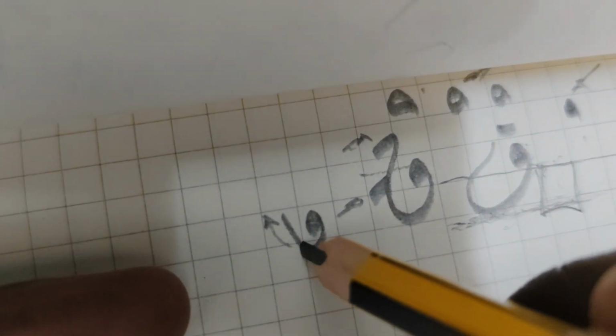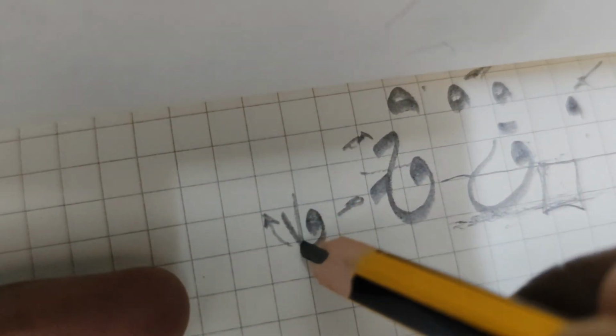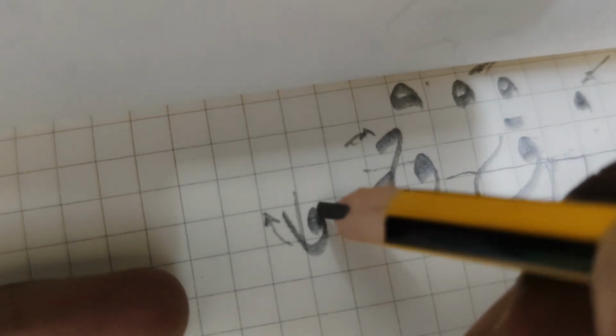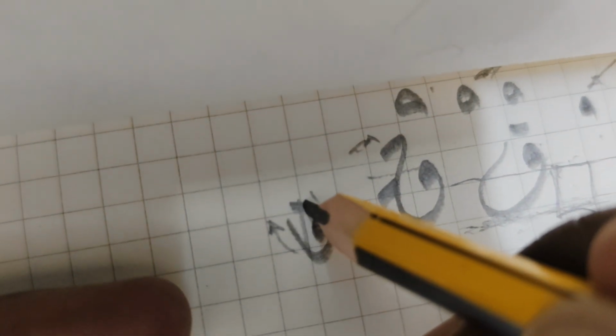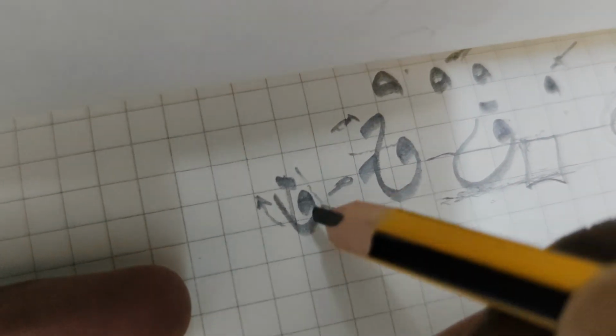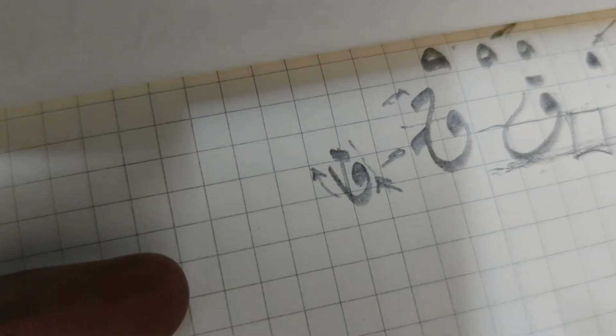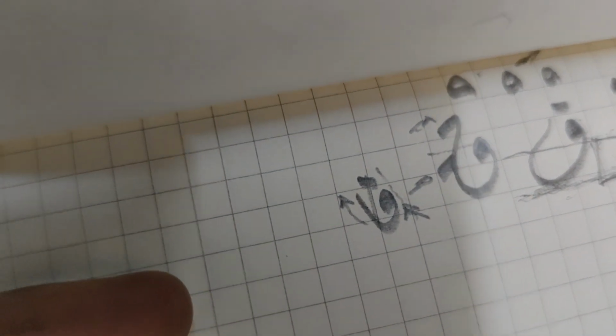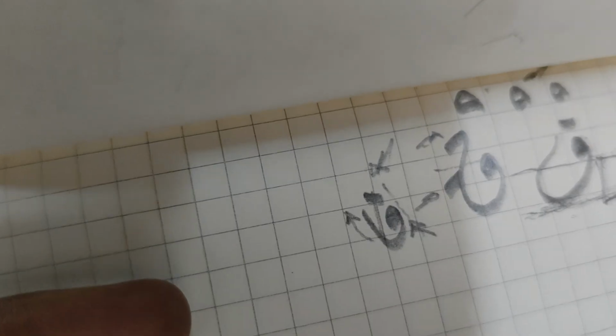It will not come straight on the straight line, because this one is also bending the same way. So Fatima will be written like this. Remember, this has no gap inside when it's at the beginning of the word.